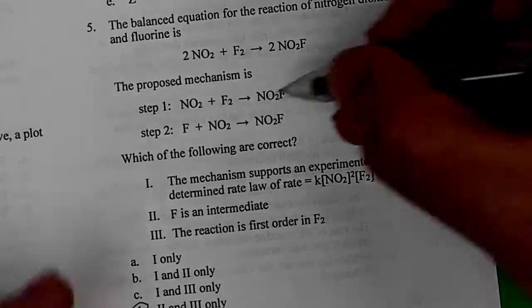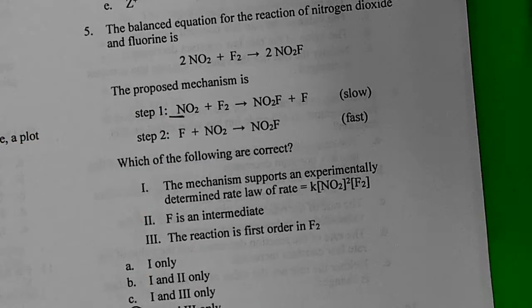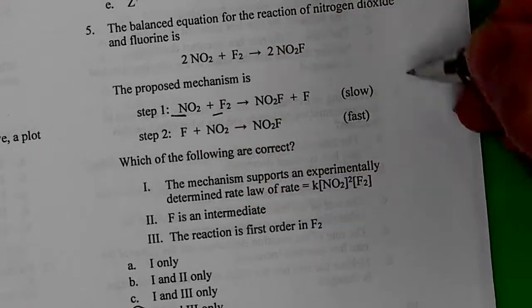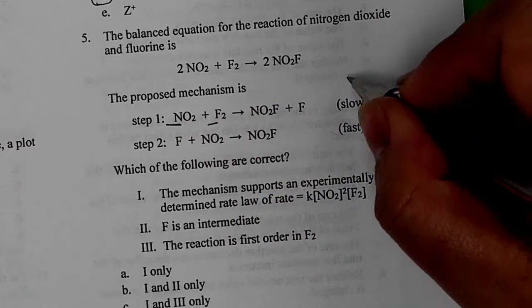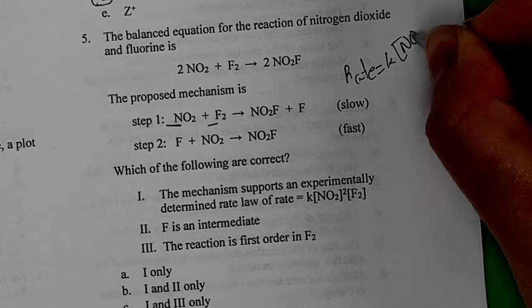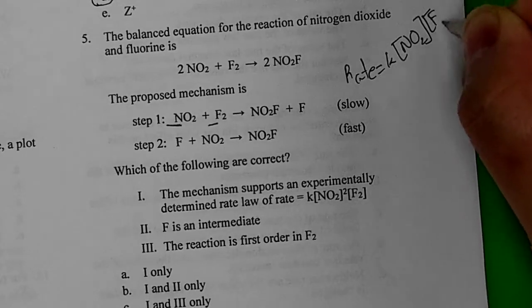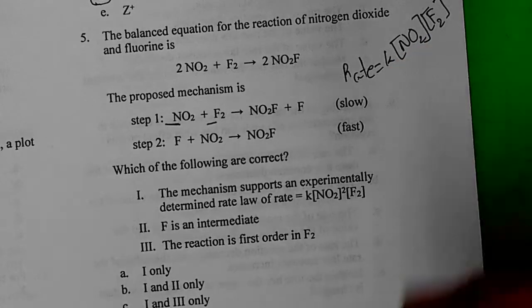NO2 is not second order because look, where's the coefficient right there? No, 3 doesn't have to be wrong. They are both first order. It's a slow step, right? So both coefficients are 1. So that means rate is equal to K NO2 F2. Yes, NO is wrong. So it's first order, both are wrong. I just thought the F2 came.